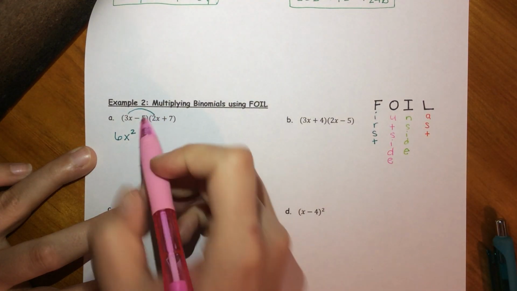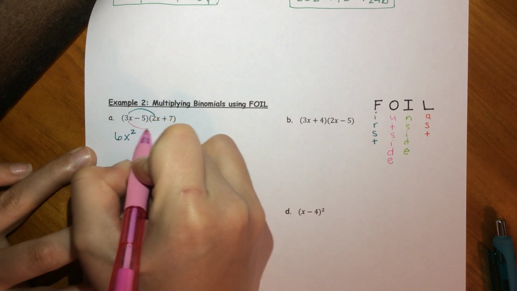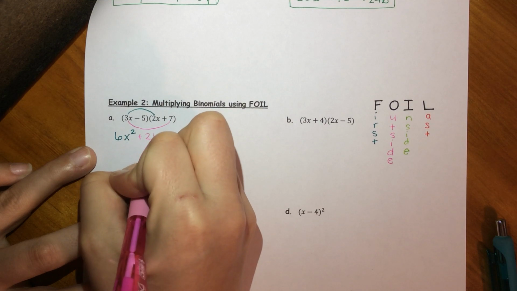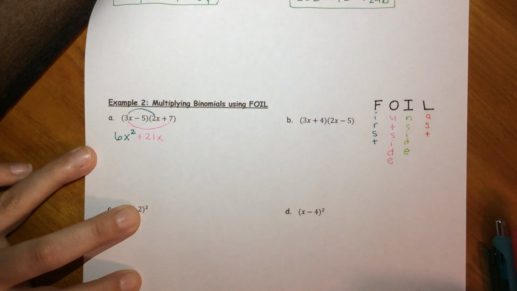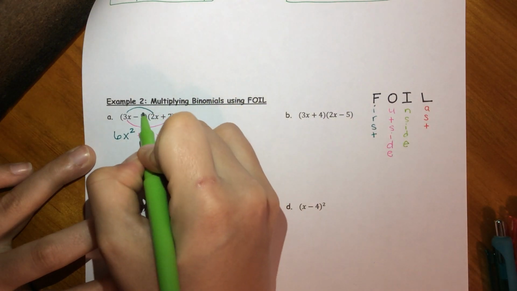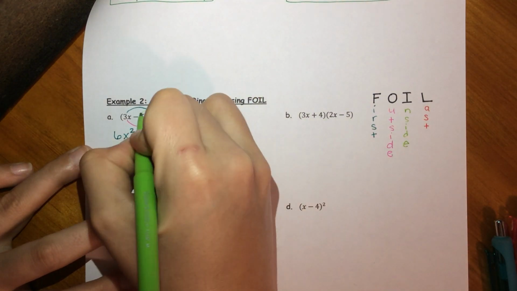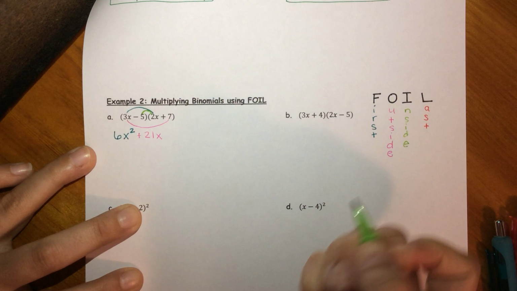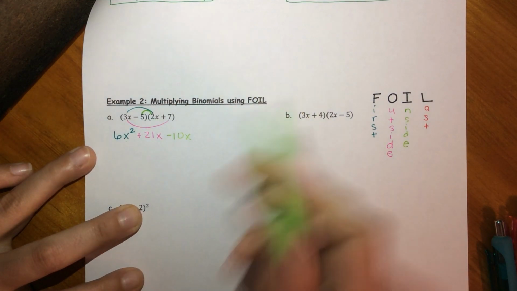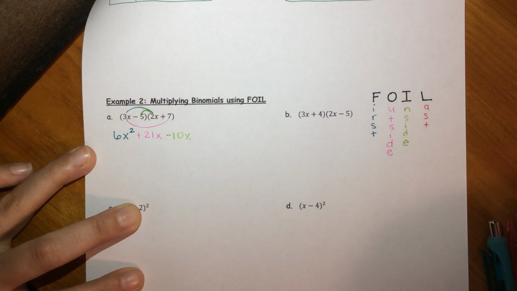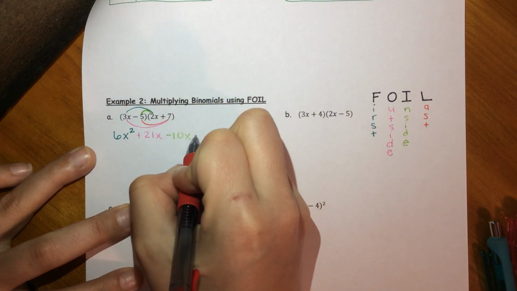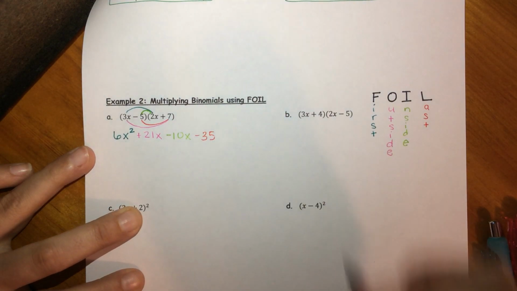Now let's multiply the outside terms. So we get 3x times 7, plus 21x, right? We're going to multiply the inside terms. So negative 5 times 2x gives us negative 10x. And then we're going to multiply the last terms. So negative 5 times 7 gives us negative 35.